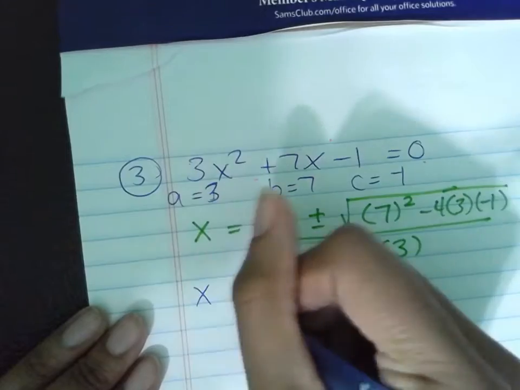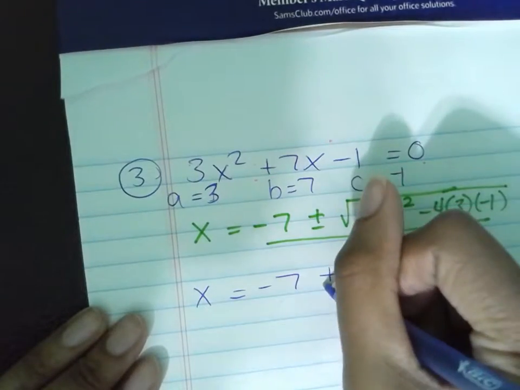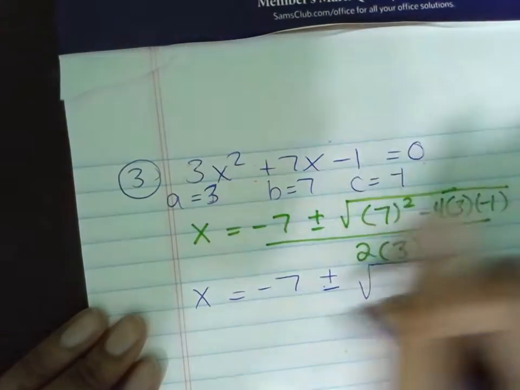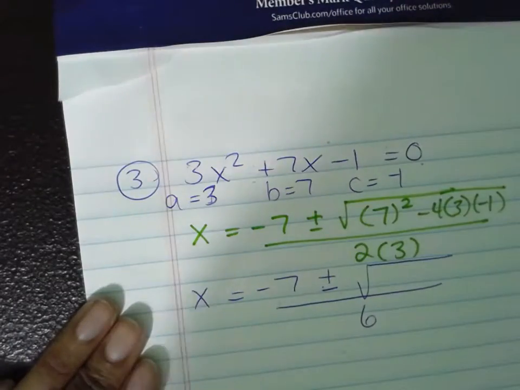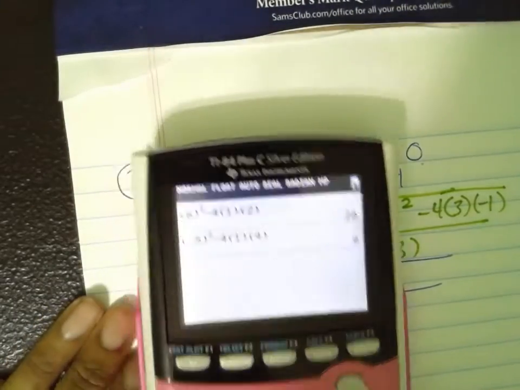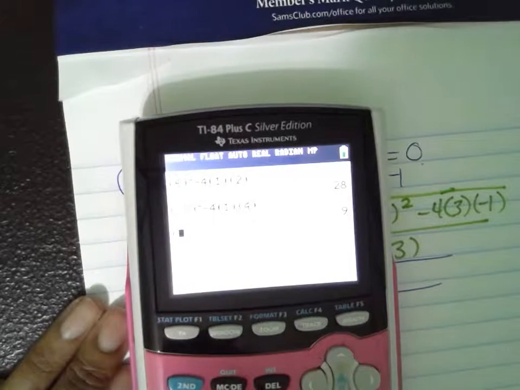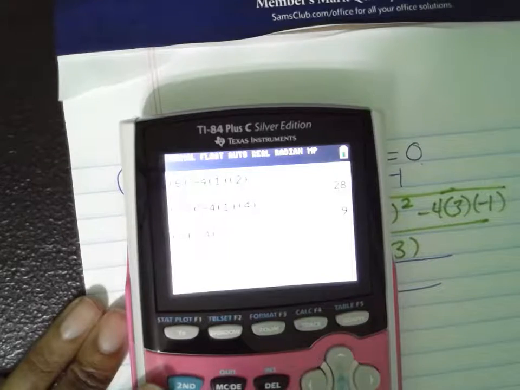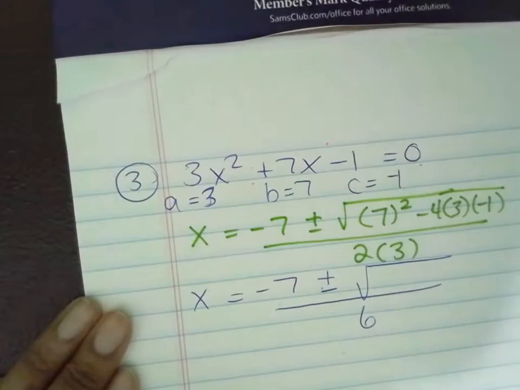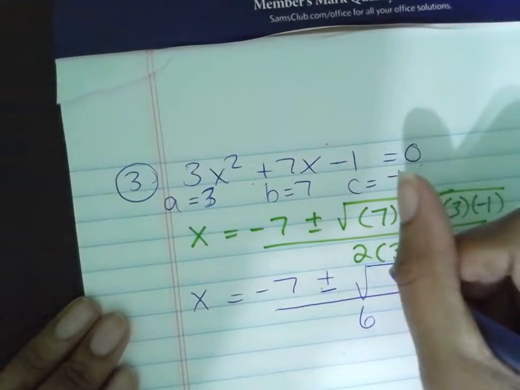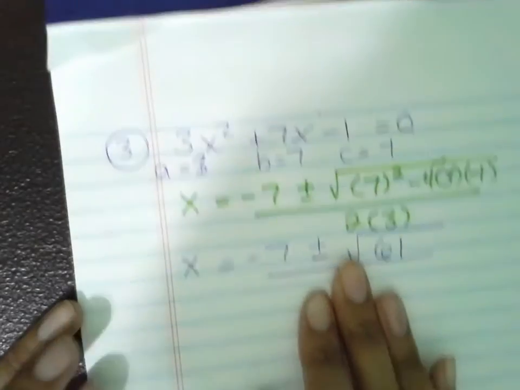So x equals, we bring down the negative 7, the plus and minus, the radical, and then 2 times 3 is 6. Let's go and put this all in the calculator. 7 squared minus 4 times 3 times negative 1 is 61, and we certainly cannot take the square root of 61.